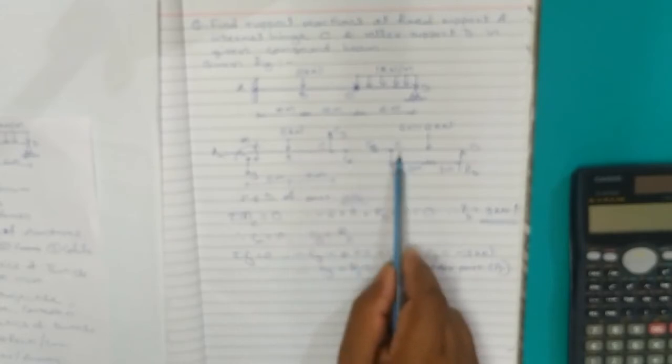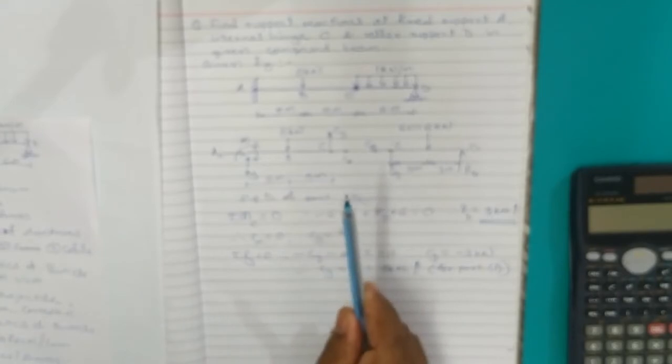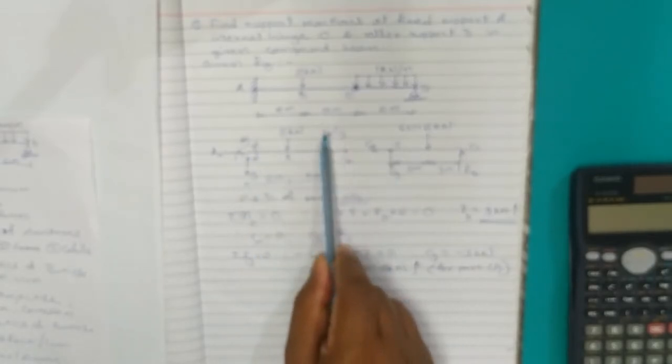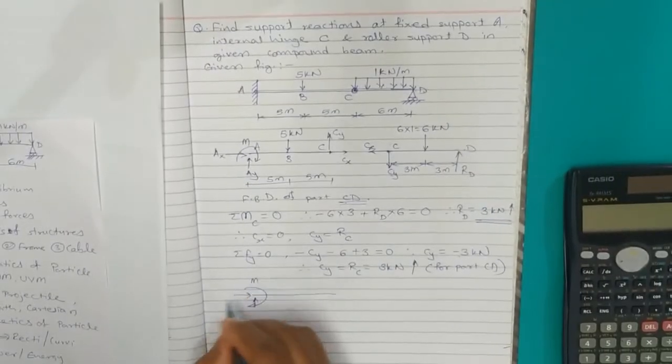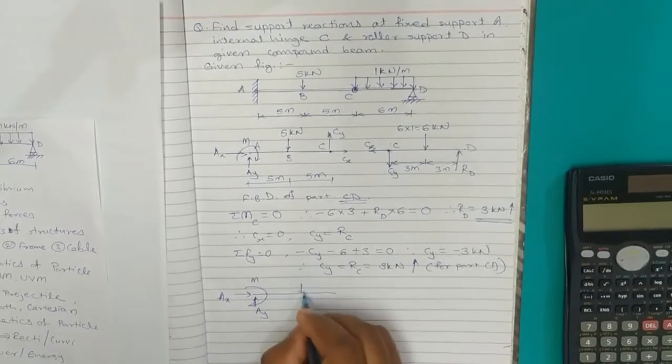Why? Because in both the given parts, these two Cy components are going to be of the same magnitude, but they must be of the opposite directions to each other. For CD, if Cy is upward, in AC, Cy must be taken downward. So you can correct that. You can, if you want, redraw the diagram, and there you can show the corrected direction of the Cy component.